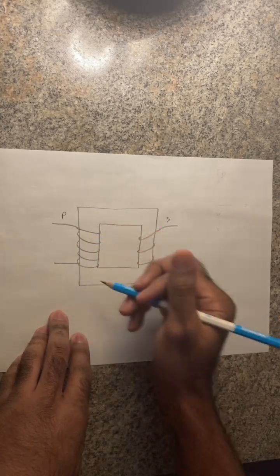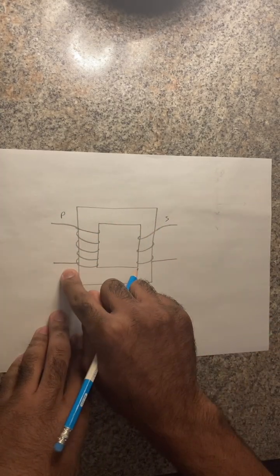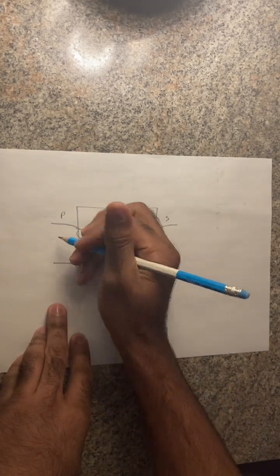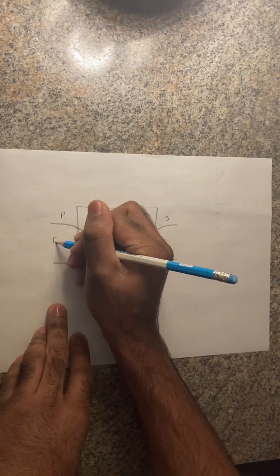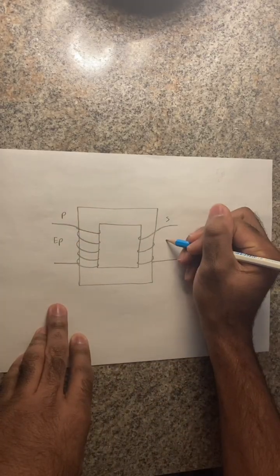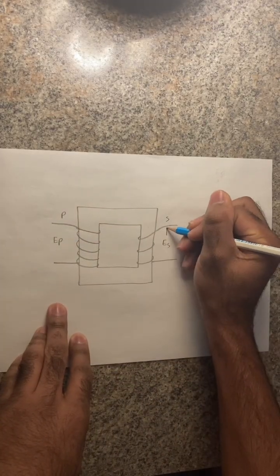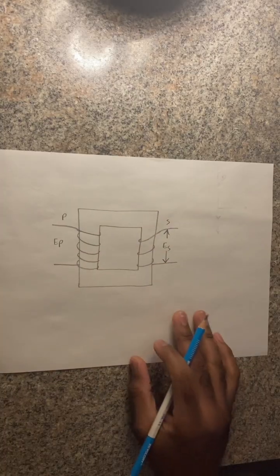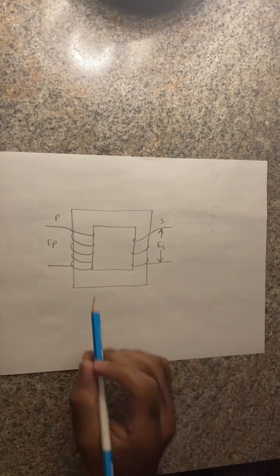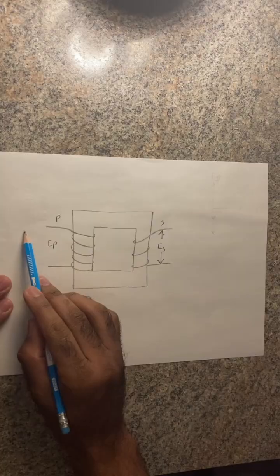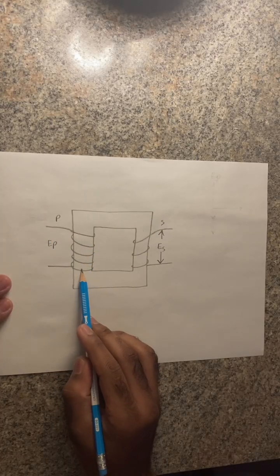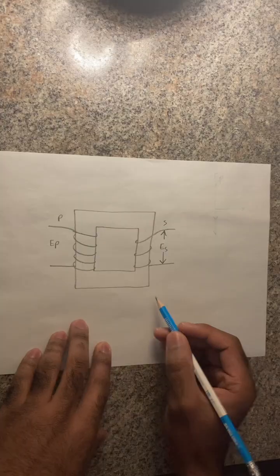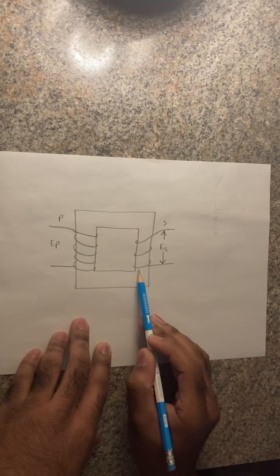The voltage which would be applied across these two terminals here, let's say for instance, this would be the EP, which is the E primary, and we will call this one the E secondary. If, for instance, voltage is applied across this primary, there will be a force which links the secondary.